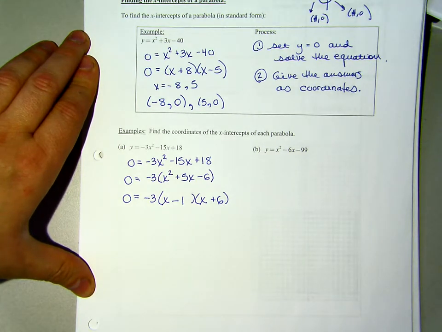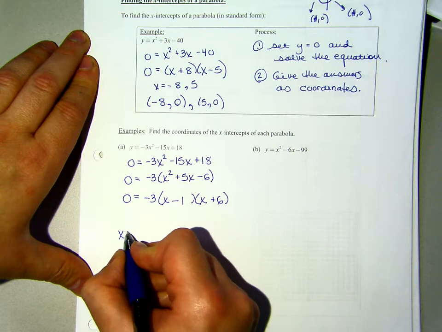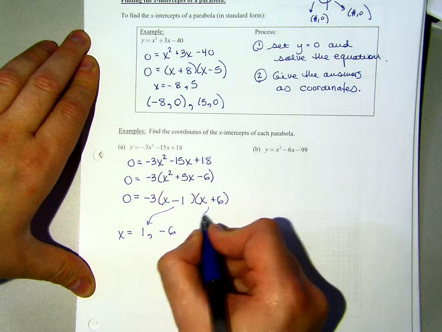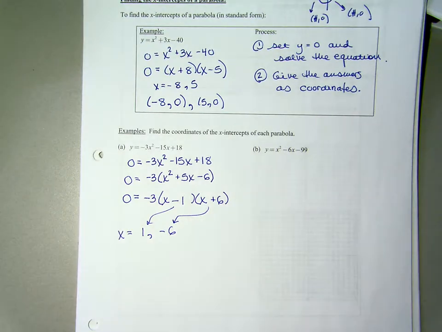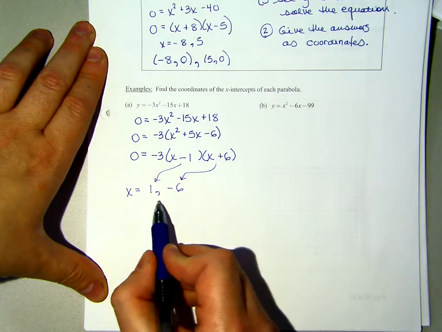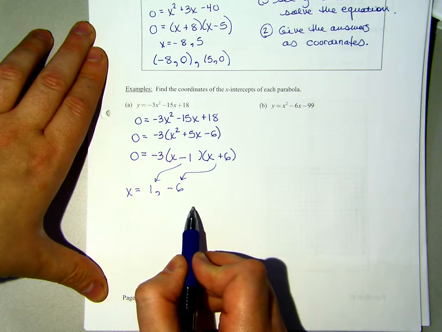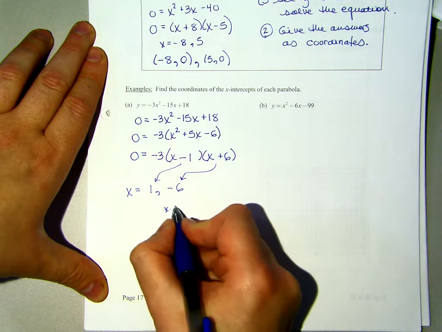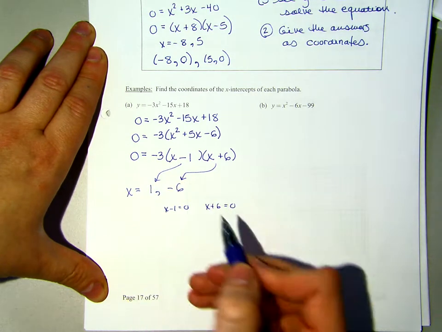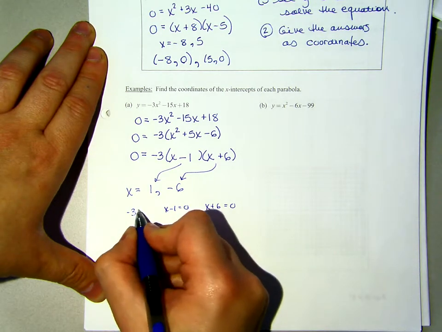Then, we need to set all the parts equal to 0. So we're going to get x equals 1 from this factor. We're going to get x equals negative 6 from this factor. What about the negative 3 out front? Okay, so you see where I got 1 and negative 6 from? I'm really saying x minus 1 equals 0, and x plus 6 equals 0. I'm solving those. That negative 3, I could make another equation too. I could say negative 3 equals 0.